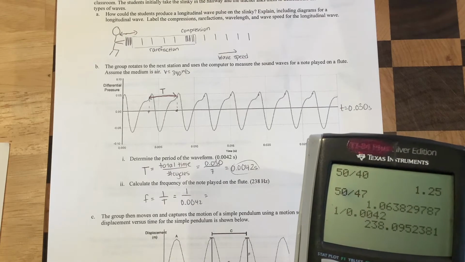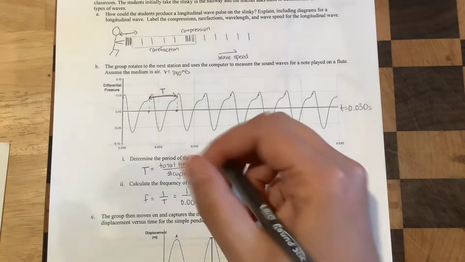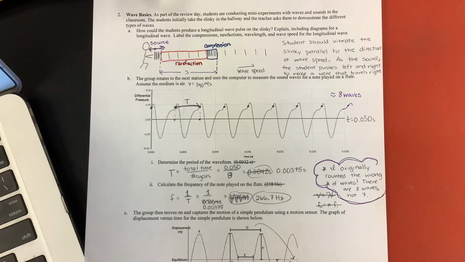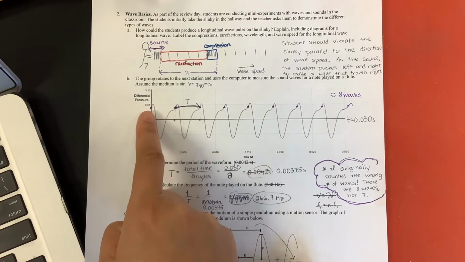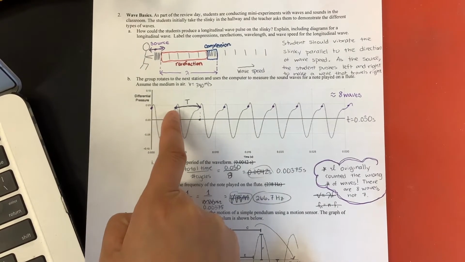And that's 238 hertz. Actually, I need to revise that. I counted 7 waves in the video. There's actually 8. So let's count this here. If this is the starting point, then a wave ends when it returns to that starting point.